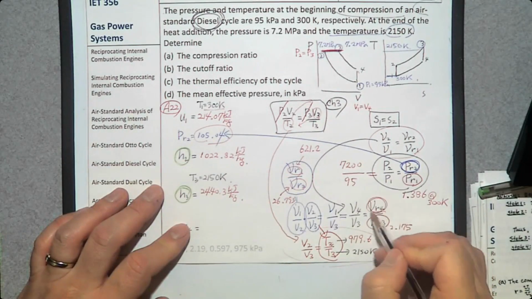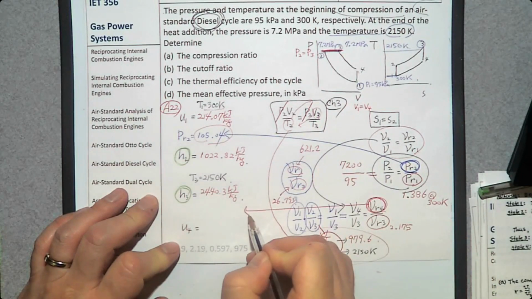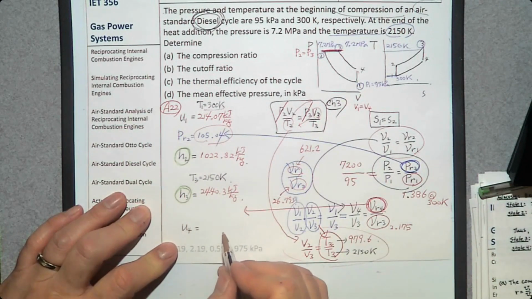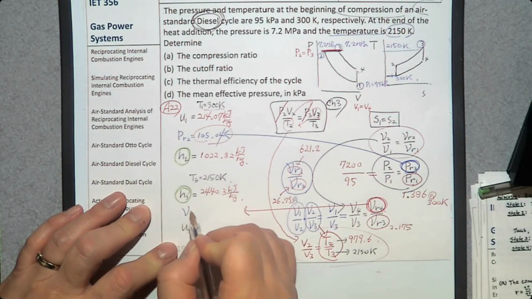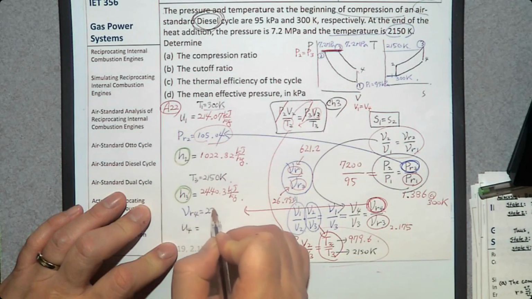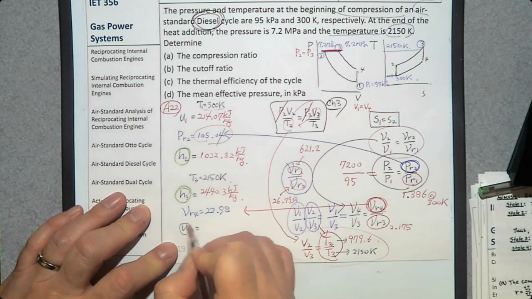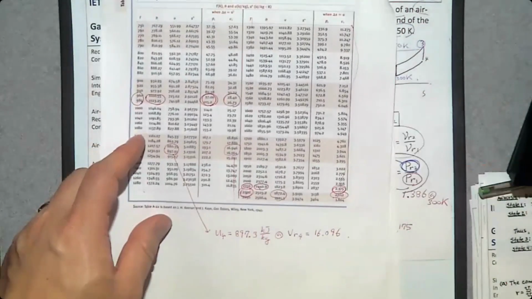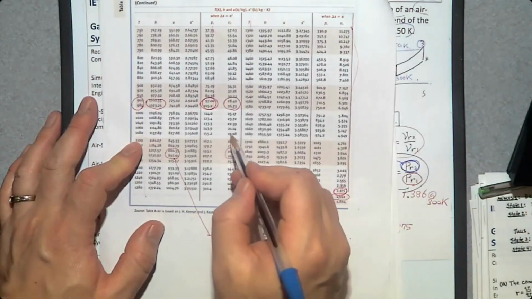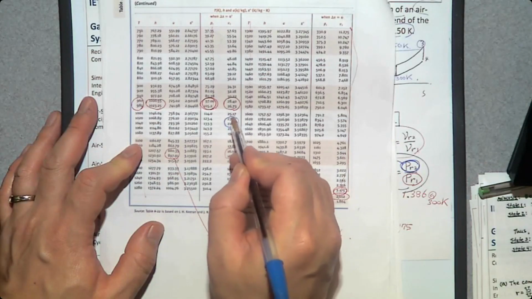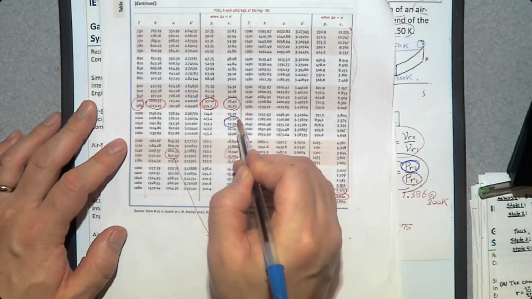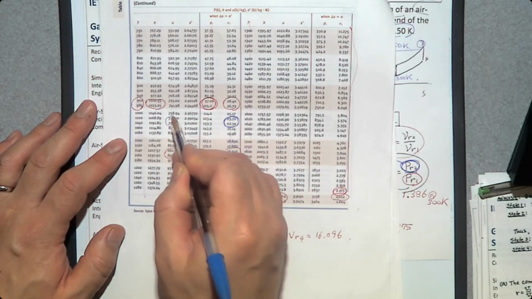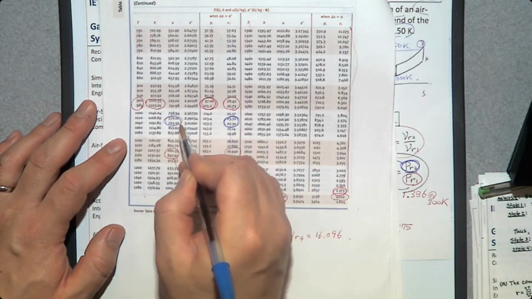So we have everything. Can you determine VR4? Yes. What is VR4? I know this one looks very complicated, but VR4 is going to be 22.98. Let's find U4. VR4 is 22.98. It's between these two numbers. So if you want to determine U4, unfortunately, we need to do another linear interpolation between these two numbers.